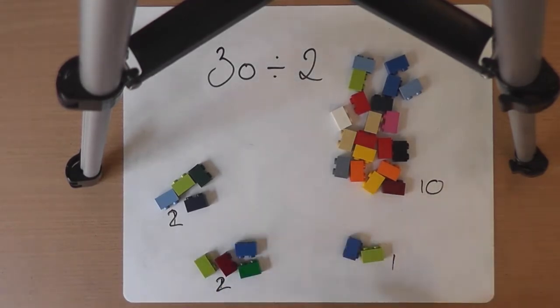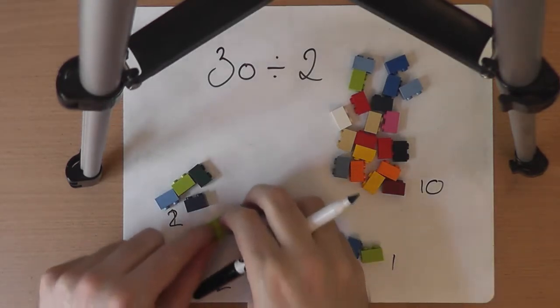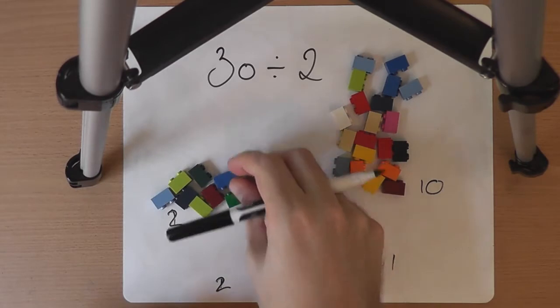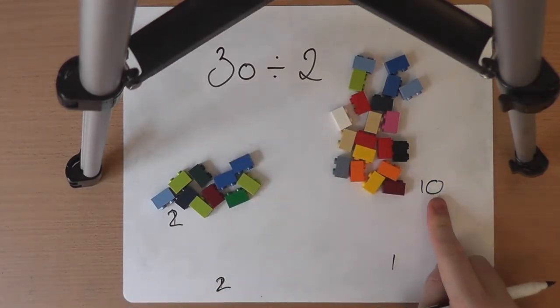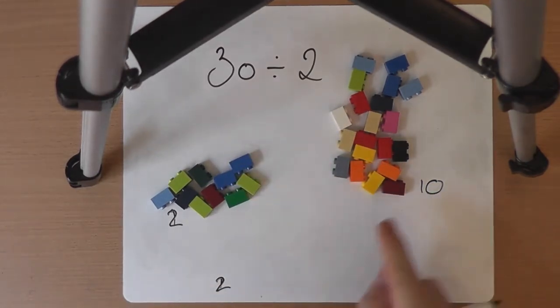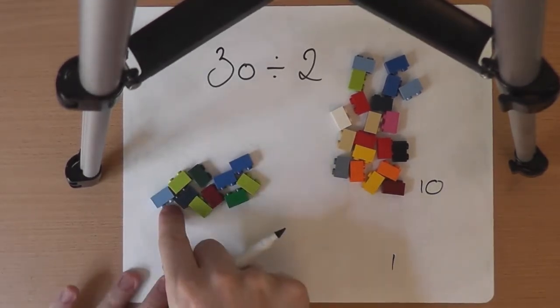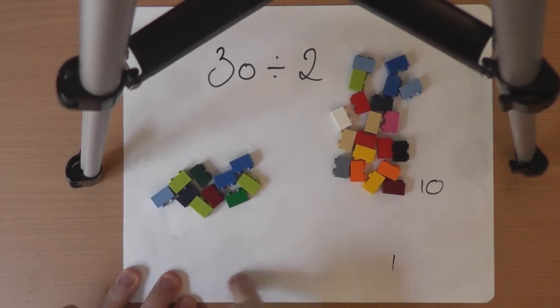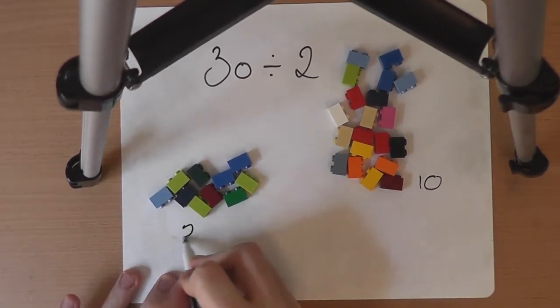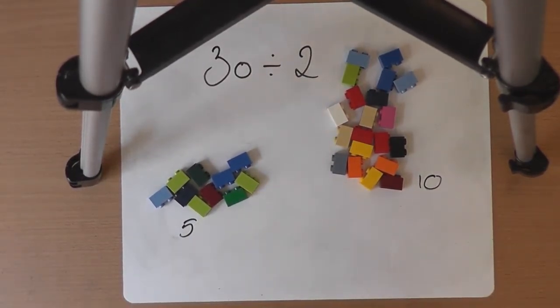10, 11, 12, 13, 14, 15, and get clever about it. We might even be really clever and recognise that if we've taken out 20, 10 pairs, there must be 10 left. And we might spot that 10 is 5 lots of 2. 10 lots and 5 lots, 15 lots of 2. Whichever way we look at it, 15.